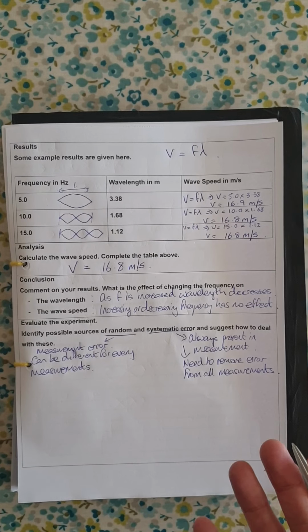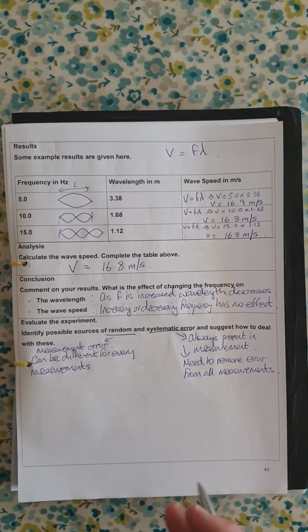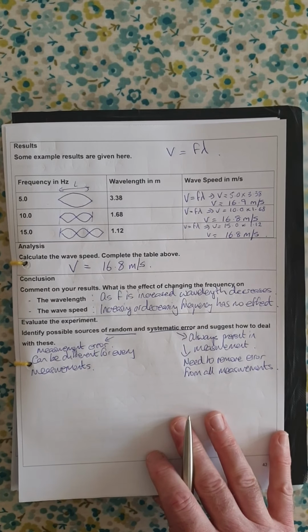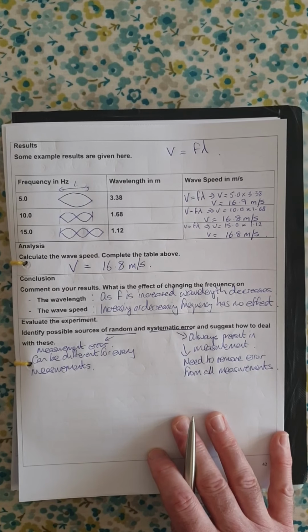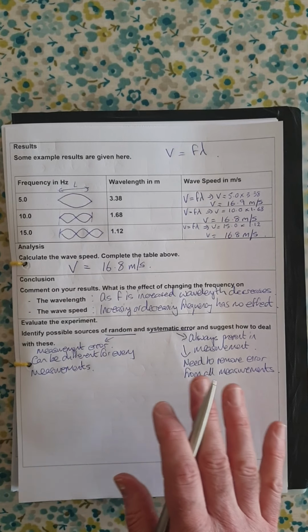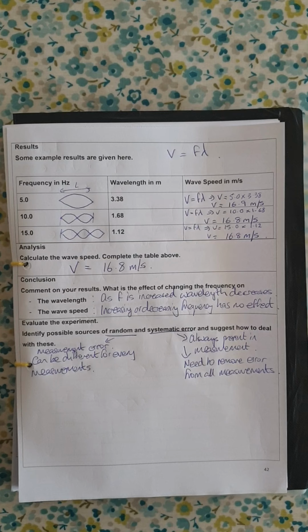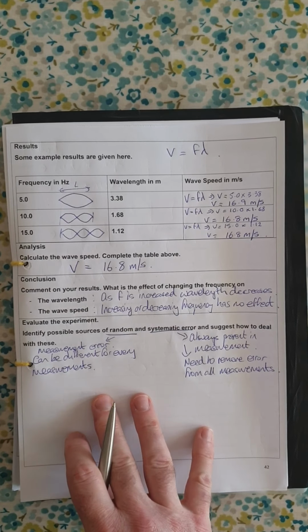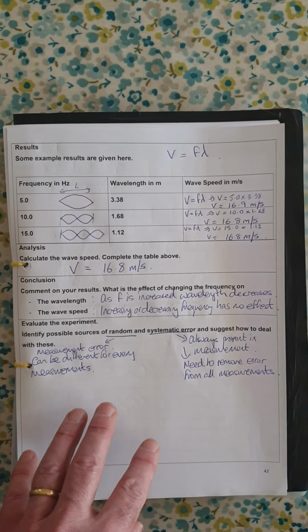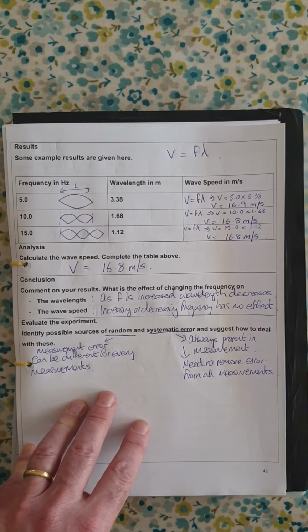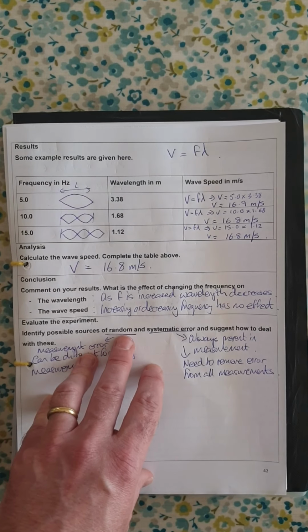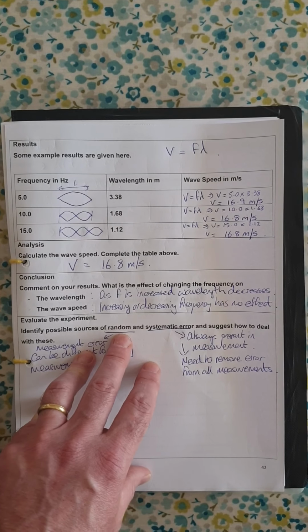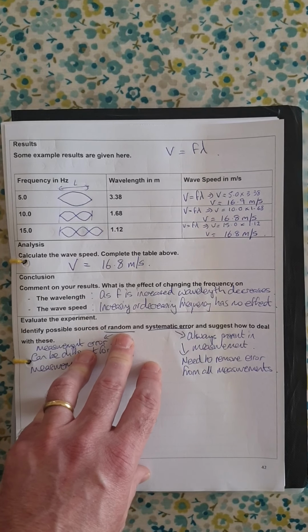Sometimes we might take a measurement that's slightly too small to what the value of the actual measurement is. So this can be because of misreading the equipment, or because there's some slight effect in the environment that affects our results. So this is something that can happen either making the measurement too large or too small.